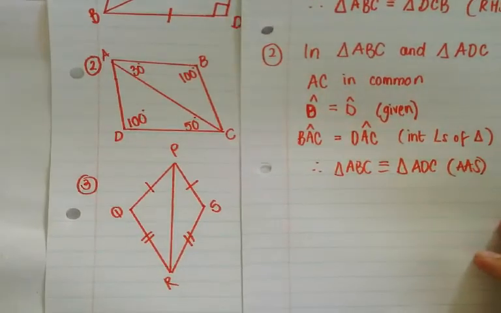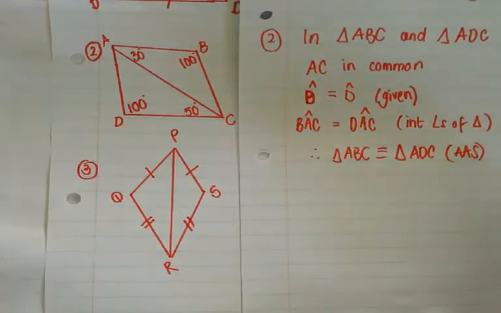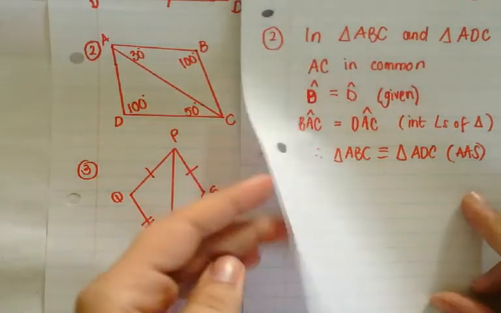Okay, number 3. Please do number 3 for me. 2.5 minutes. Half a minute to draw, 2 minutes to answer. Okay, let me draw number 7 so long.